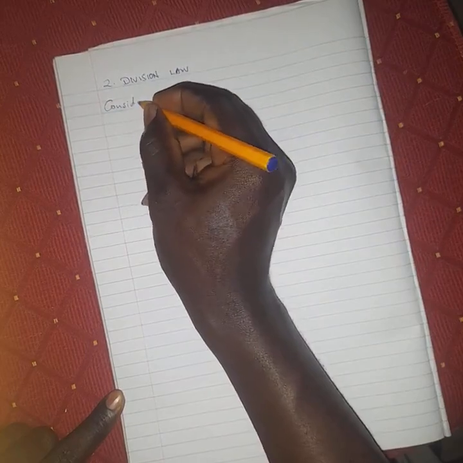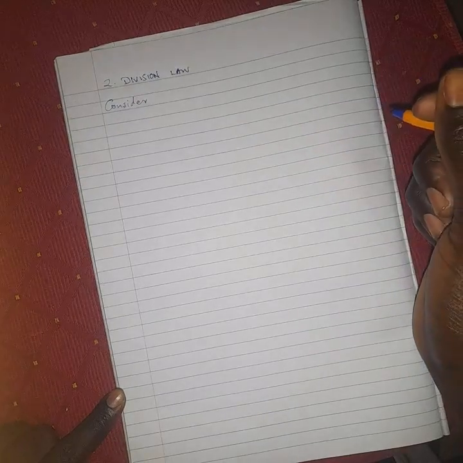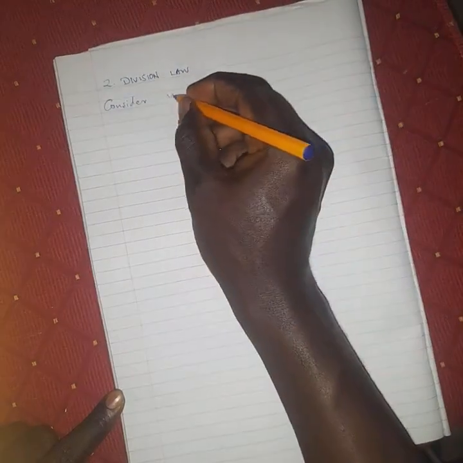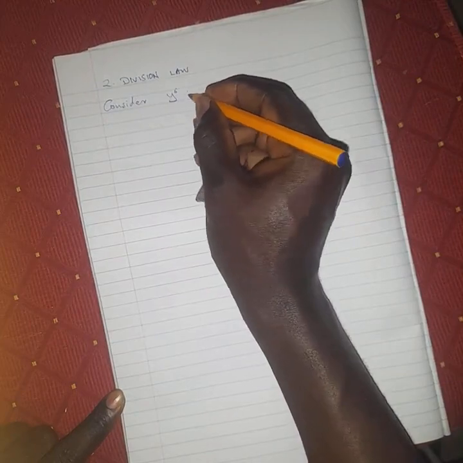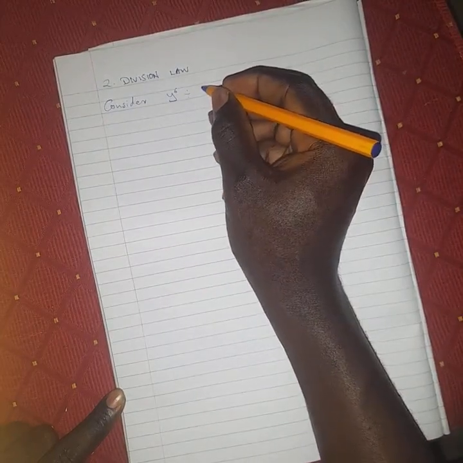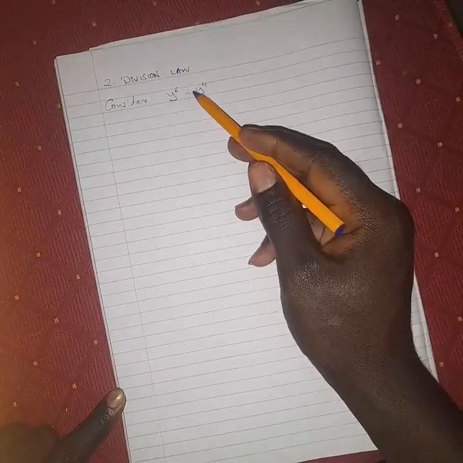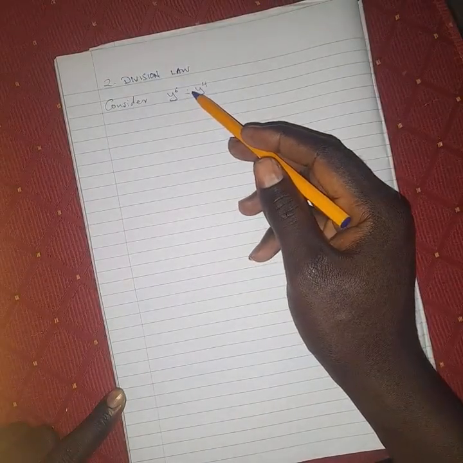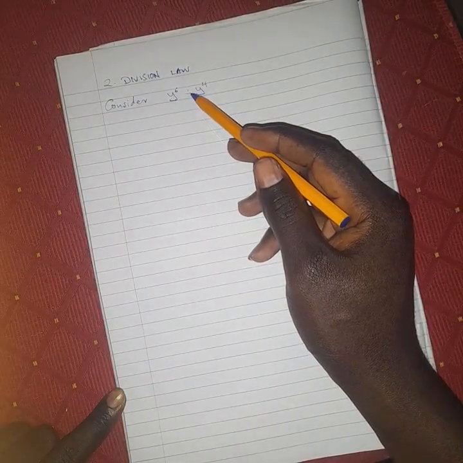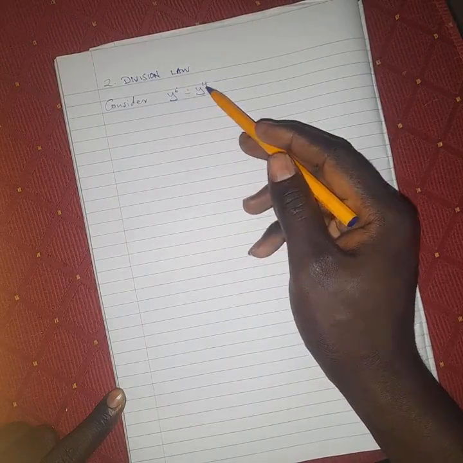Let us consider a simple mathematical expression, say y power 6 divided by y power 4. We are doing division, therefore our sign here is division, and it is division of indices. We have the powers there.